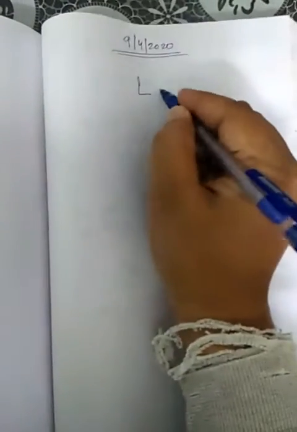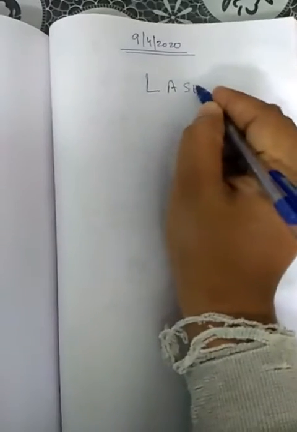Good morning, students. Today we are going to discuss a very important topic called laser. So, what do you mean by laser, how can we use it, and what are the applications of the laser?